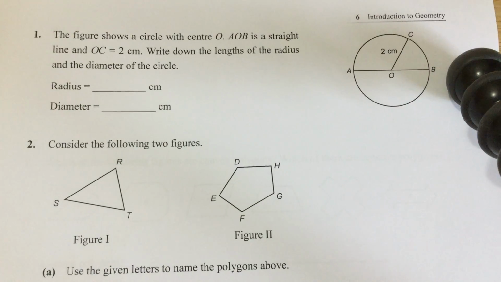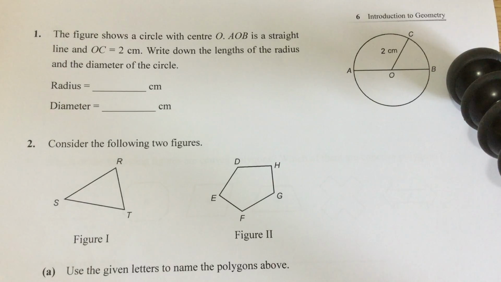Okay, hello all. Last video we told you about the words in plane figures. So now we will have some exercises about these words, so that you understand how to use these words in the questions.